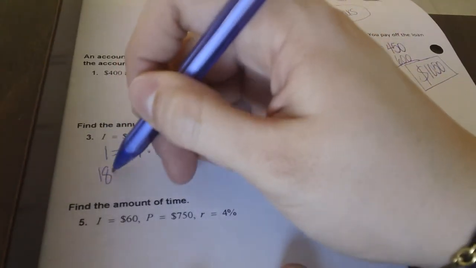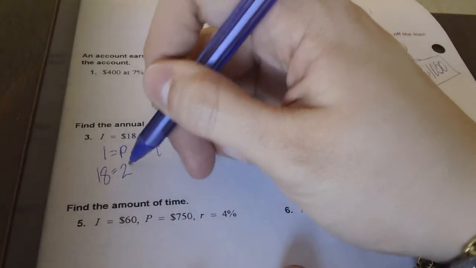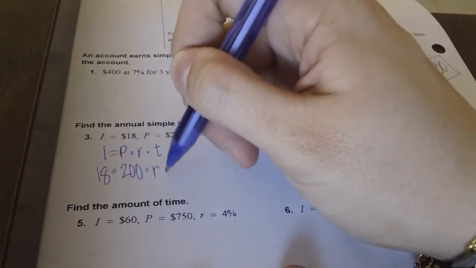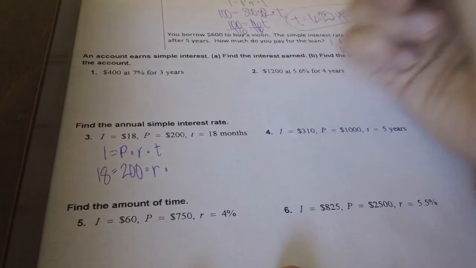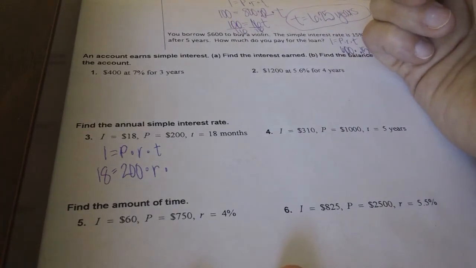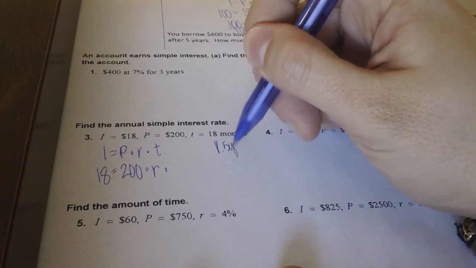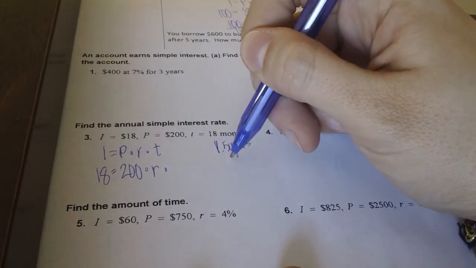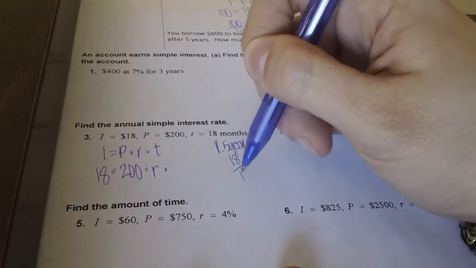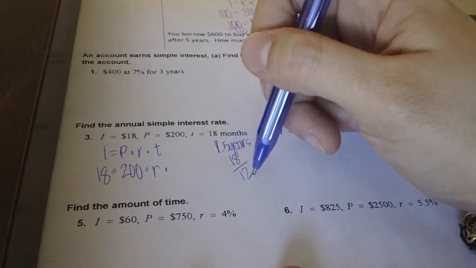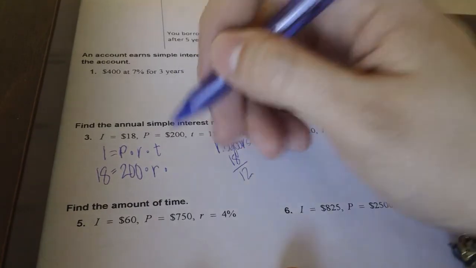And 18, I fill in what I know, equals 200 times R times, now 18 months, we always list time in years. So 18 months would be 1.5 years. Or you could also put it in as 18 over 12, because there are 12 months in 1 year, so 18 over 12 would work.